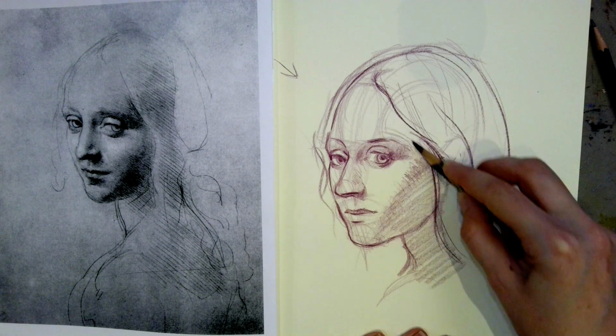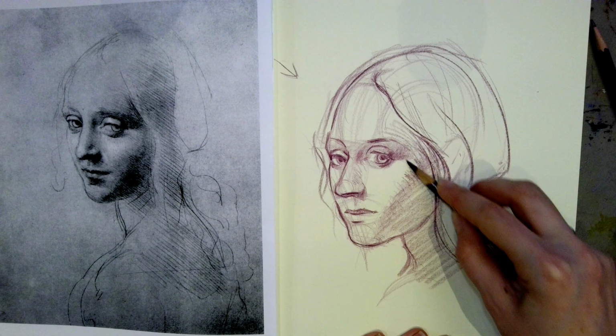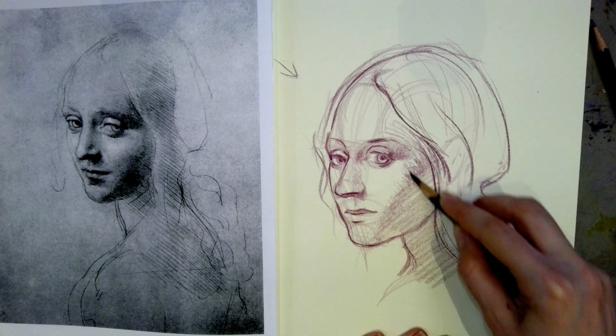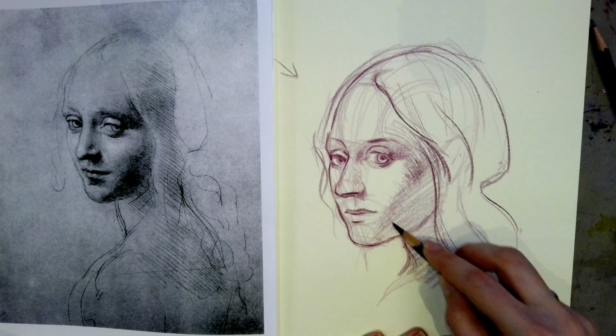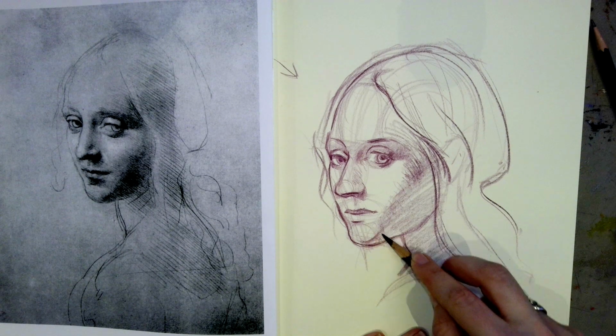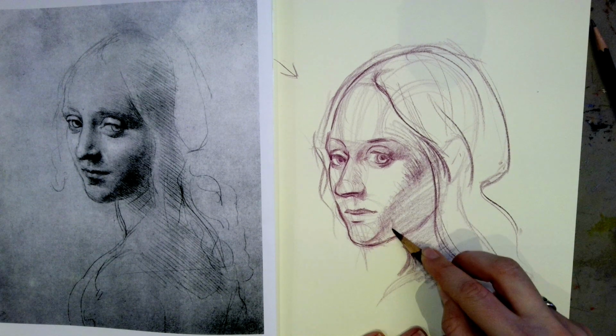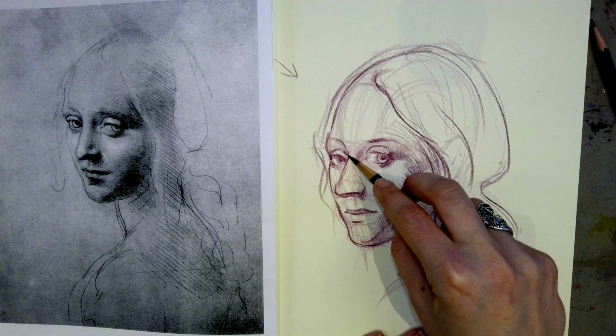Are there any questions so far? No, but I'm sure when we start doing them. Yeah. Like, how do you do the eyes again? Yeah, so we'll get into the individual features next week. We go one step at a time.